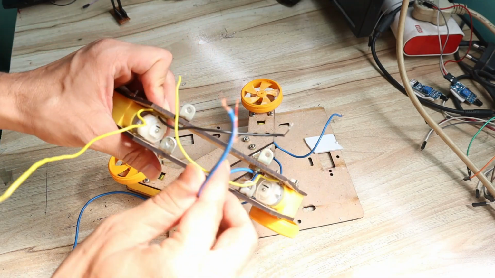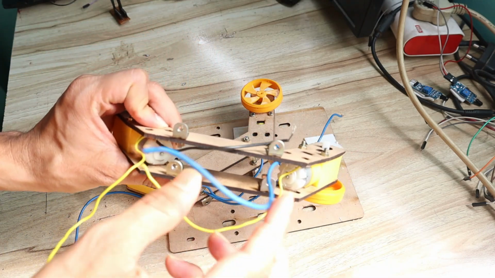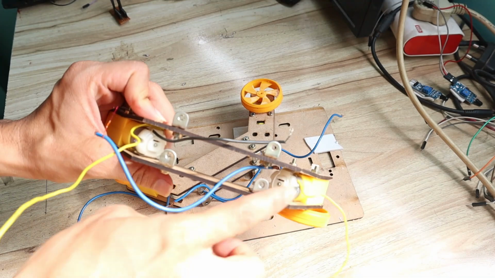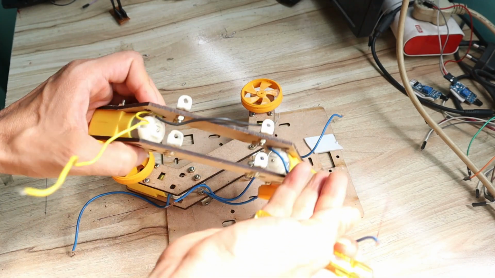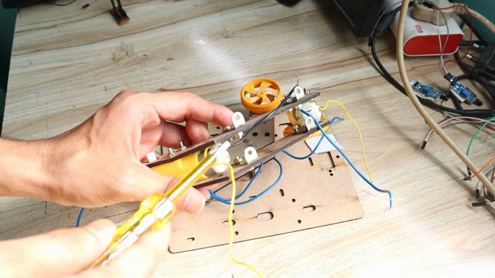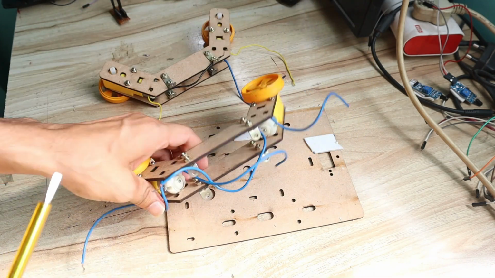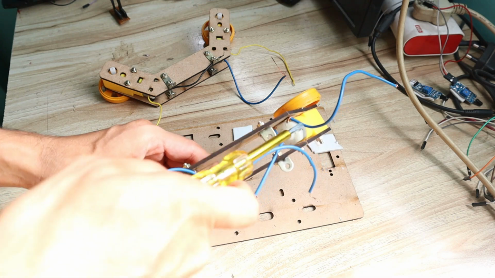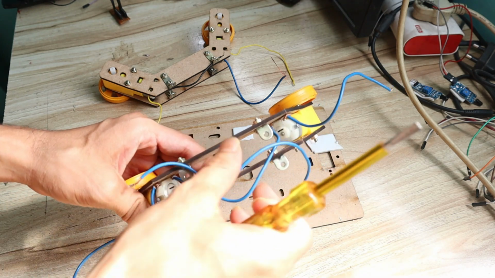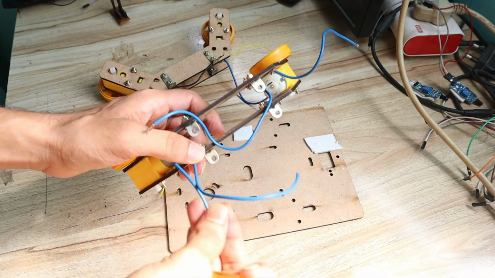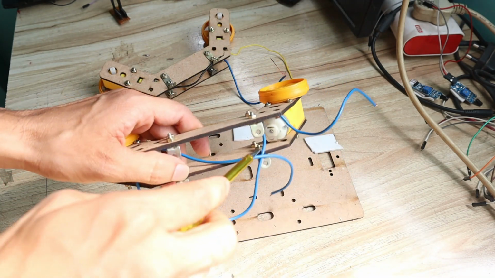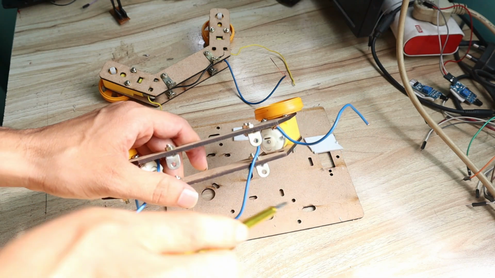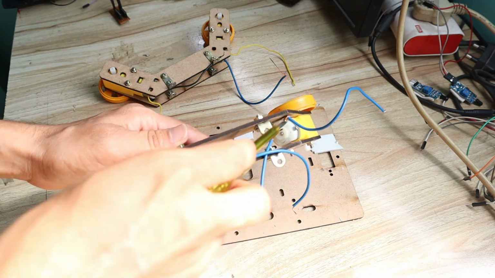Basically, each motor has two pins. You can see one pin is here and the second pin is here. The other motor also has two pins, one pin here, second pin here. So every motor has two pins. You have to solder the two pins and take a wire like this, so there should be two wires from each motor. There is no positive and negative terminal for the motor. You just need the two wires from each motor.